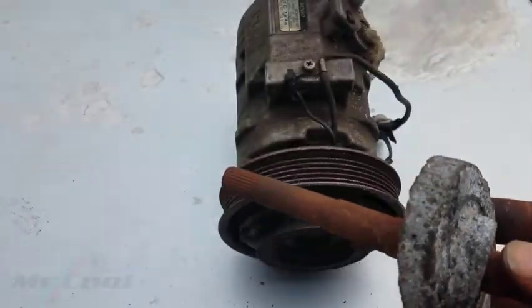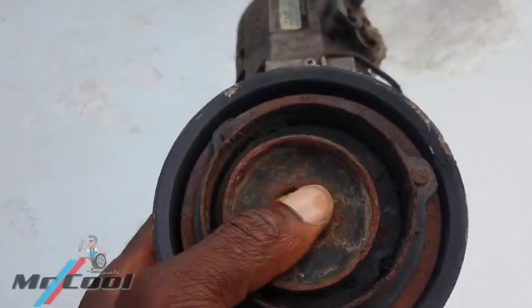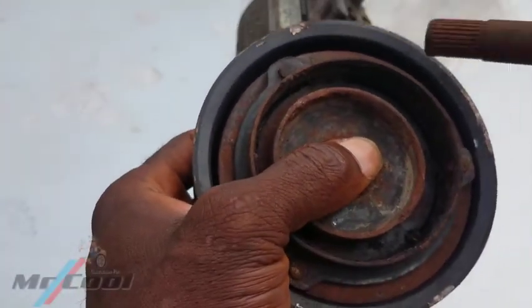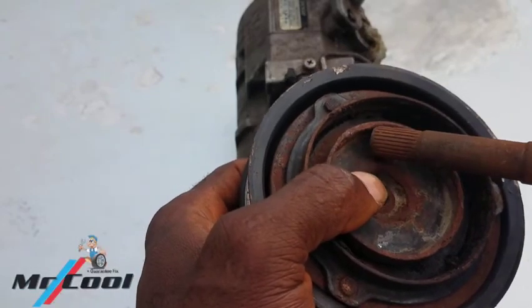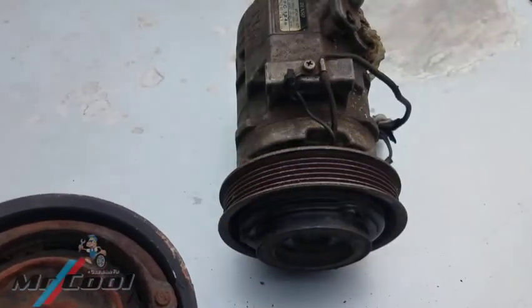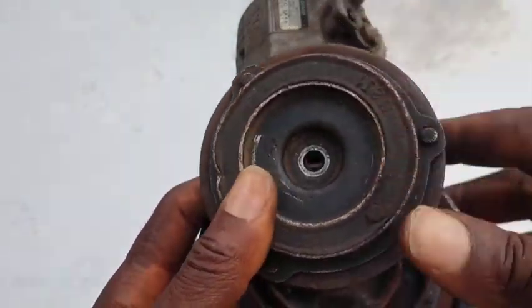So black death can actually damage the clutch coil, and when it damages the clutch, it is not going to engage. Like I told you before, you're going to see only this one engage, but it's not going to be moving simultaneously with this one. But the design feature of this is actually to move it together with this one. Let me show you how it works.